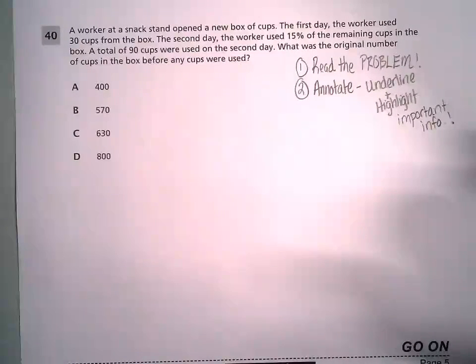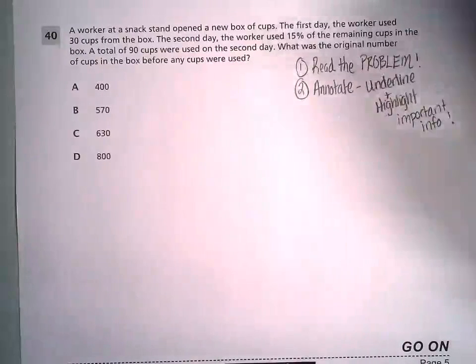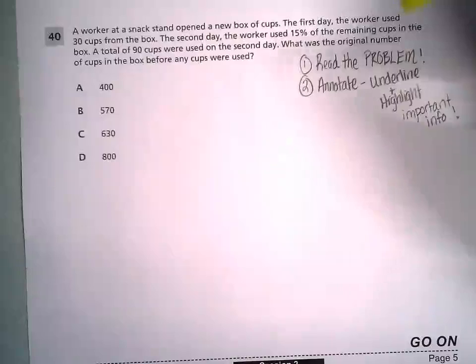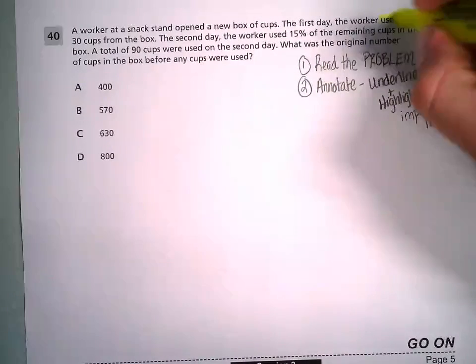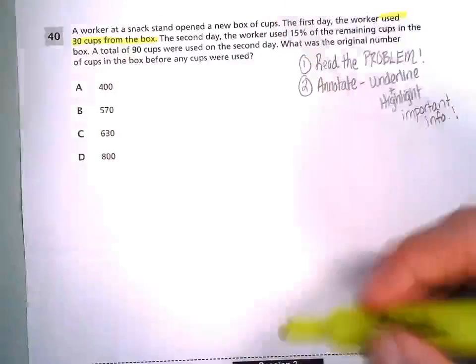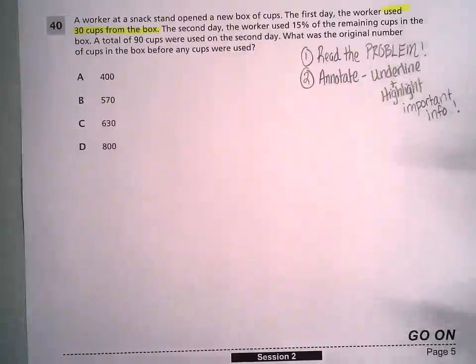It says on the first day the worker used 30 cups from the box. We could underline that whole thing, but I'm just going to underline used 30 cups from the box. That's something we need to know. Next, the second day, the worker used 15% of the remaining cups.